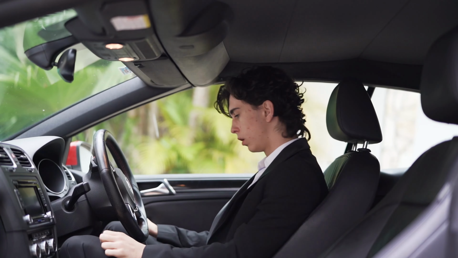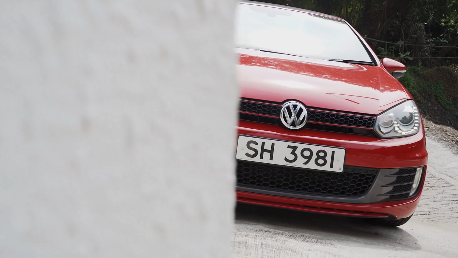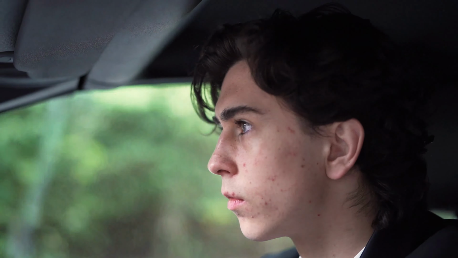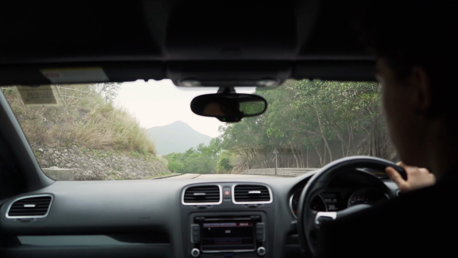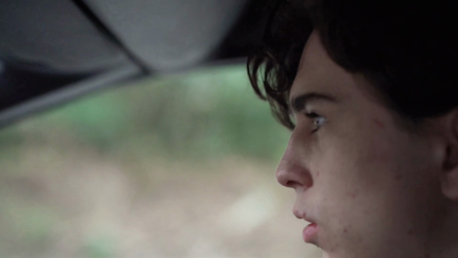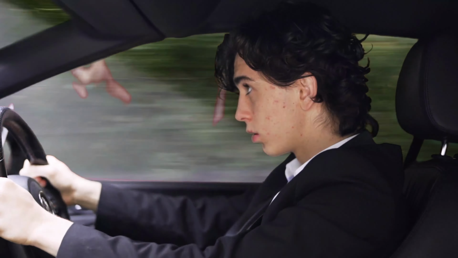Location X has been marked on your map and advance to the new destination. You have 10 more seconds to arrive. 10, 9, 8, 7, 6. You have arrived.